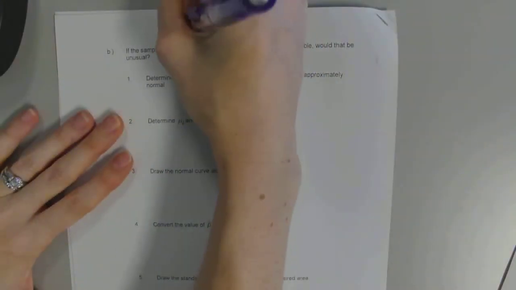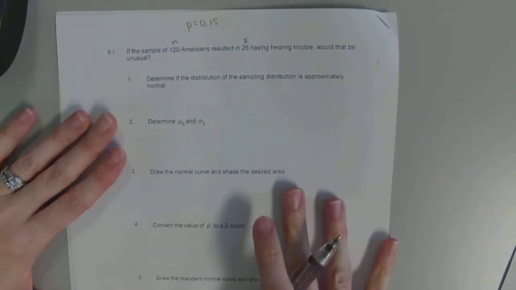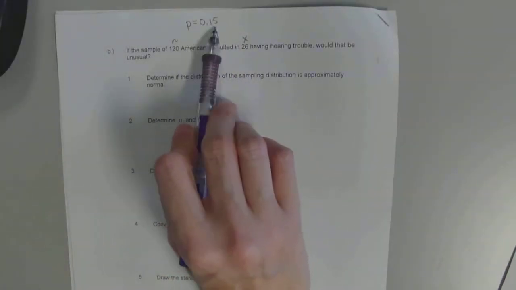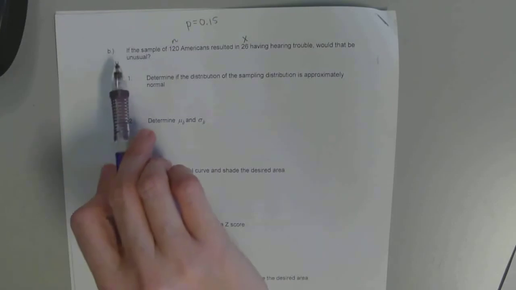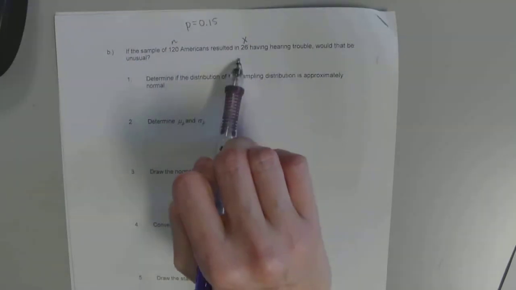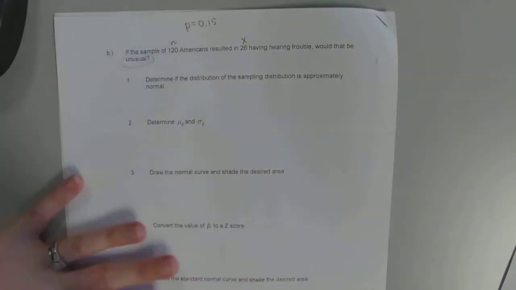I'm going to still mark up here, guys. Our P was 0.15. I don't want to forget about that. 15% was the proportion from page 7. So 15% of Americans are supposed to have hearing trouble. So we want to know if we ask 120 Americans and 26 of them had hearing trouble, would that be unusual? So it's kind of weird because they're not flat out saying what is the probability, but do you remember what unusual meant? Less than 5%.